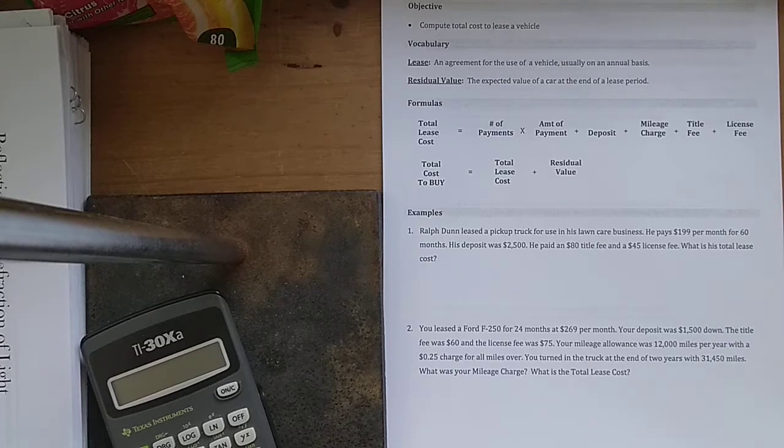The other term you do need to know is, if at the end of your lease you do end up wanting to buy the car and actually have ownership of it, you would need to know the car's residual value, the expected value of a car at the end of a lease period.